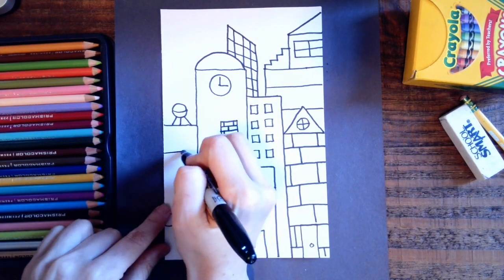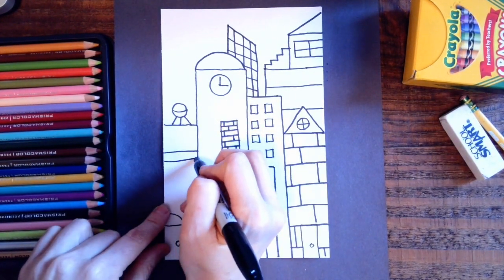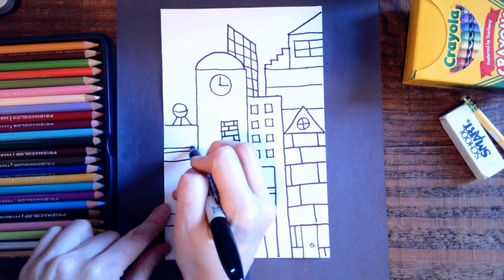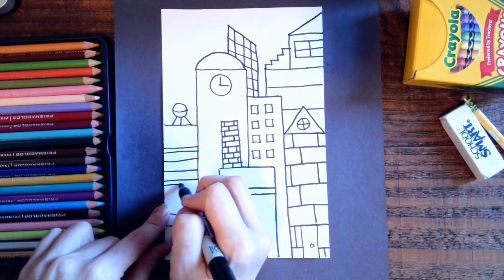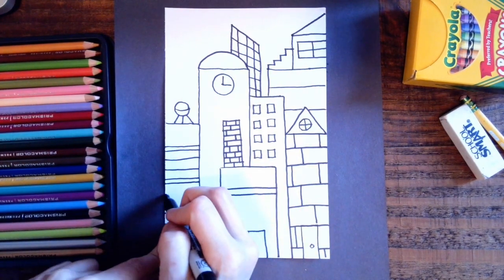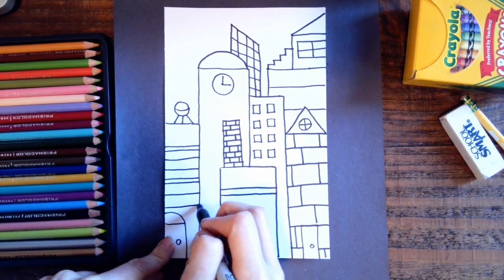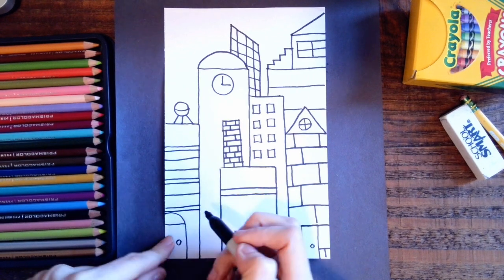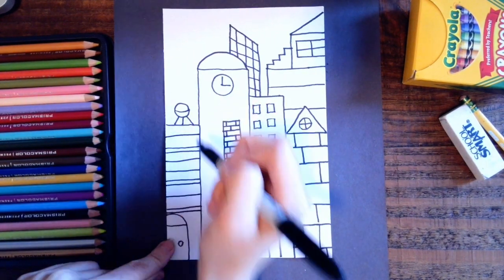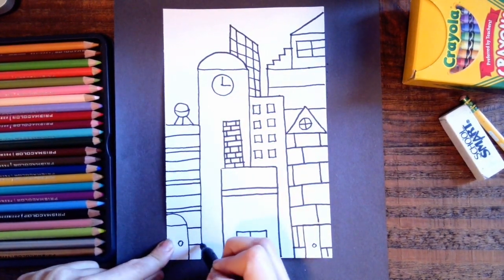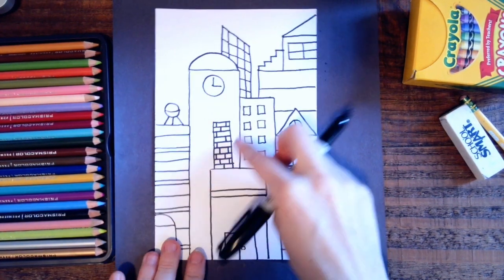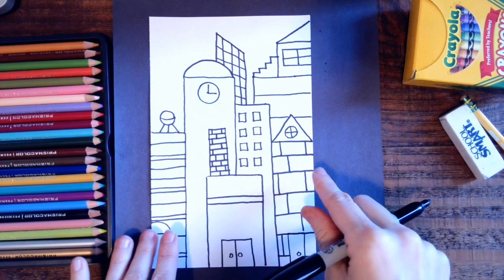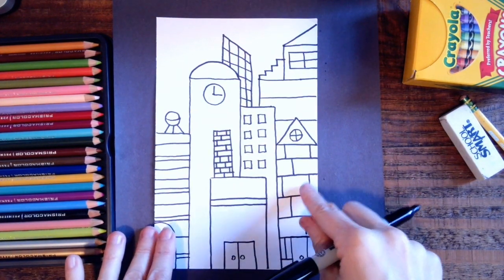Maybe I'll make some more stripes. Like I'll do skinny, wide, wide, and then I'll do like a skinny stripe, and then I'll go wide, wide, and then I'll do a skinny stripe, and they'll be wide here. Okay. As you can see, every building is different. I did not do the same building twice.